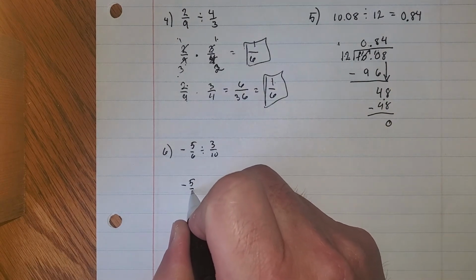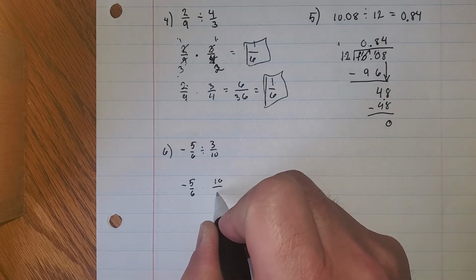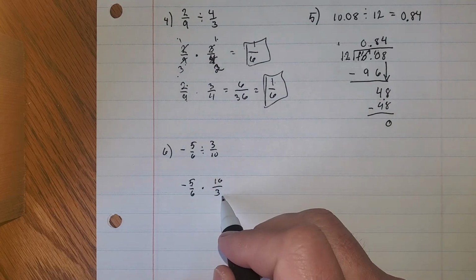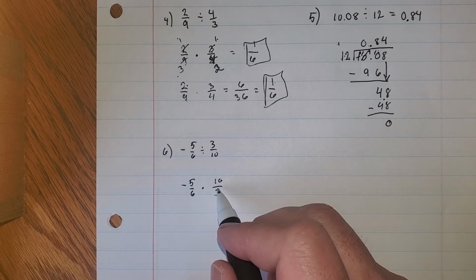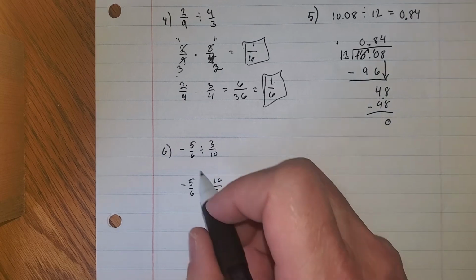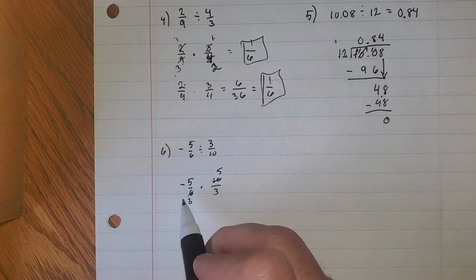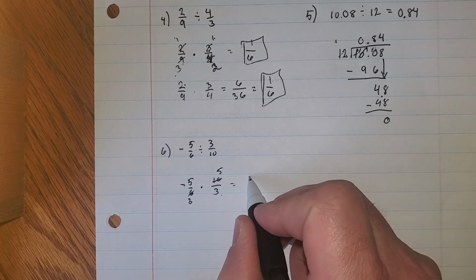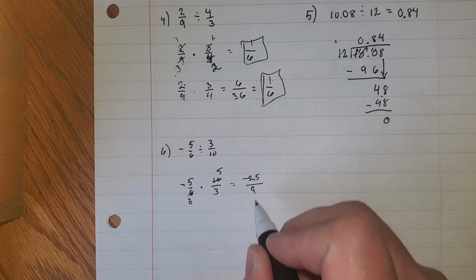We're going to keep the first one the same. Flip the second one. Change the sign. Now 5 and 3 don't go. 6, I could reduce that by a 2 and get a 3 down here. I guess it wouldn't hurt to do it. So let's do that. Reduce both by 2. So I get negative 5 times 5, and that is negative 25. 3 times 3 is 9.